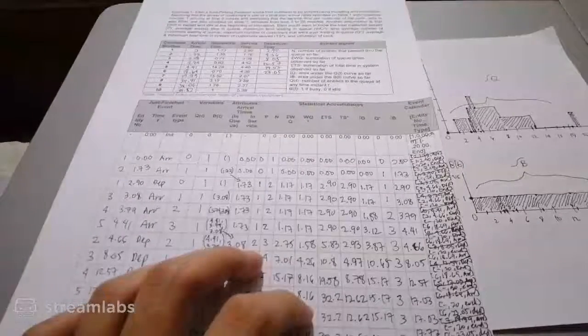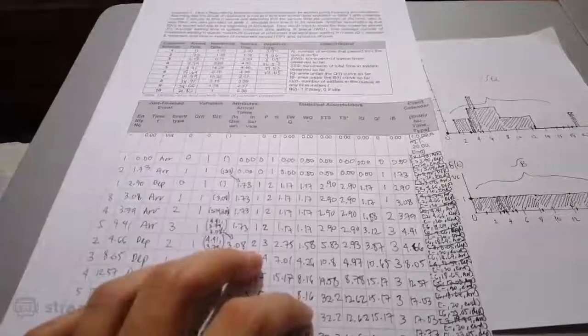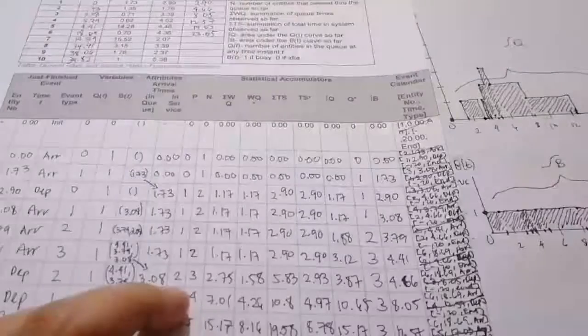So, babalik tayo doon sa objectives natin, which are the 8 performance measures. Okay? So, balikan natin yung objectives natin.